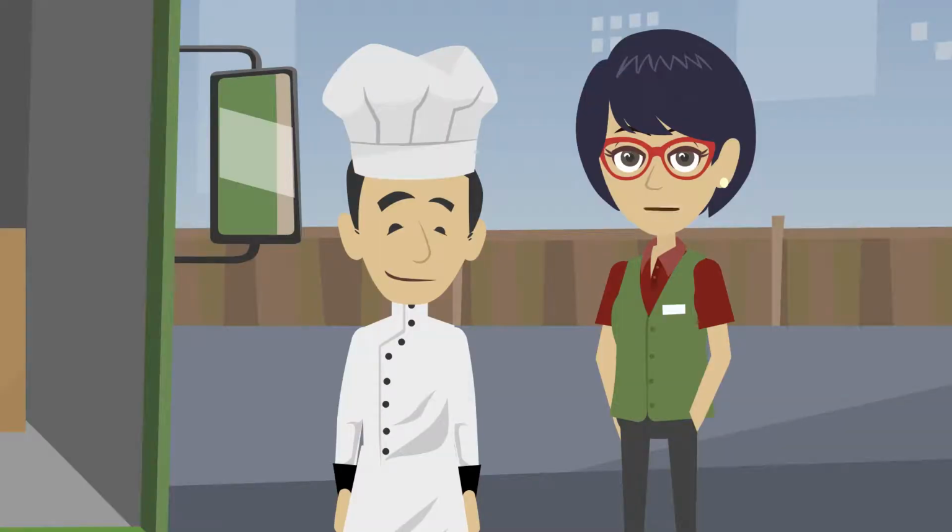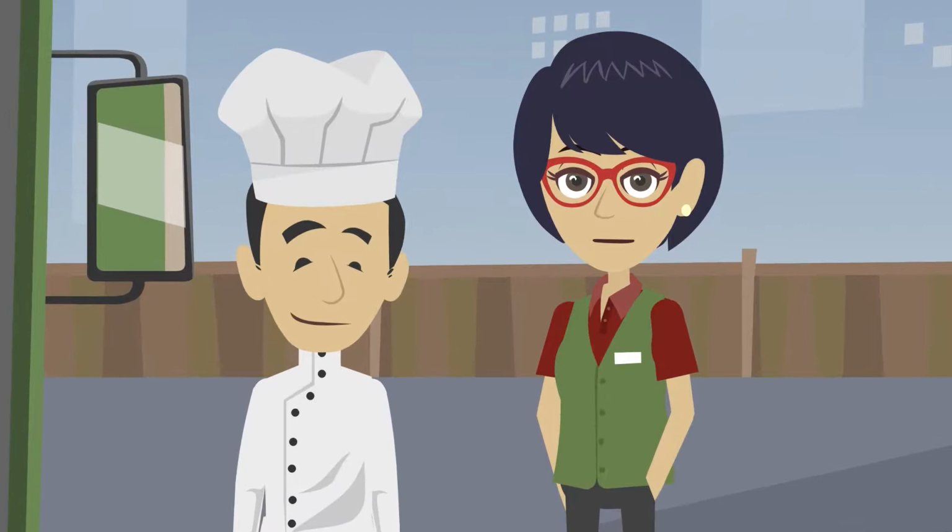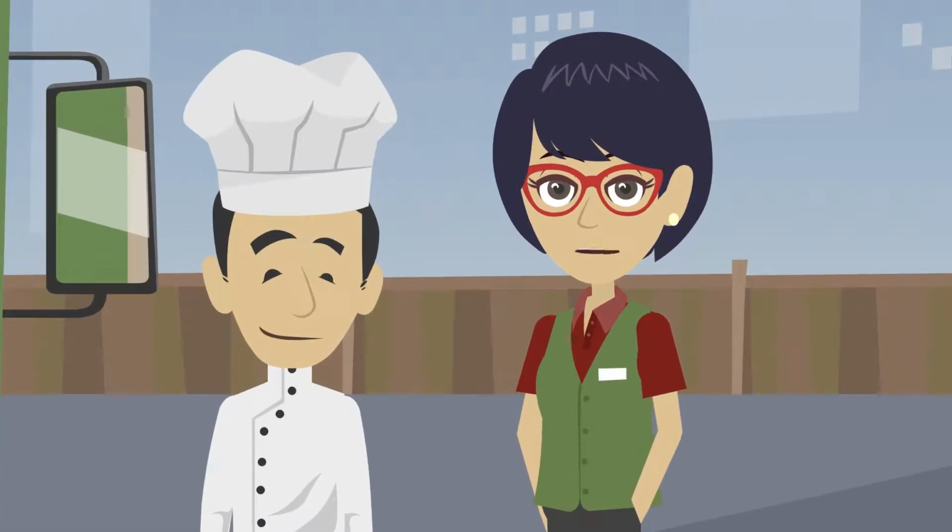Usually the quality is checked by someone from the user department as well. For example, a chef might check the fish. Next we will weigh the material and make a goods receipt note or GRN.